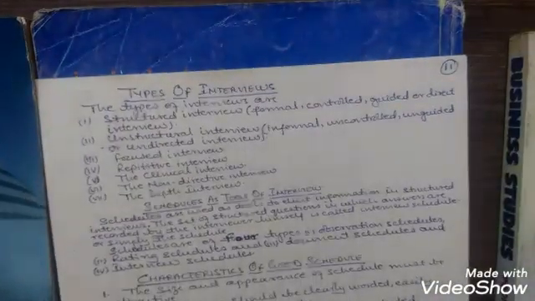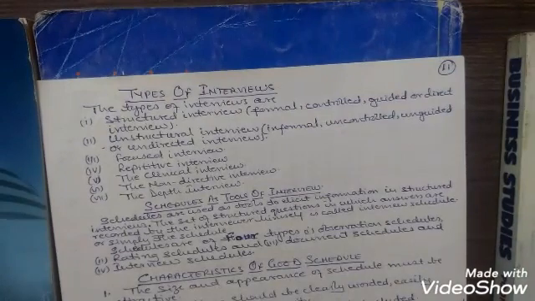Now, types of interviews. The types of interviews are: number 1, structured interviews, formal, controlled, guided, or direct interviews. Number 2, unstructured interview, informal, uncontrolled, unguided, or undirected interviews. Third is focus interview. Fourth is repetitive interview. Fifth is the clinical interview. Sixth is the non-directive interview. And seventh is the depth interview.